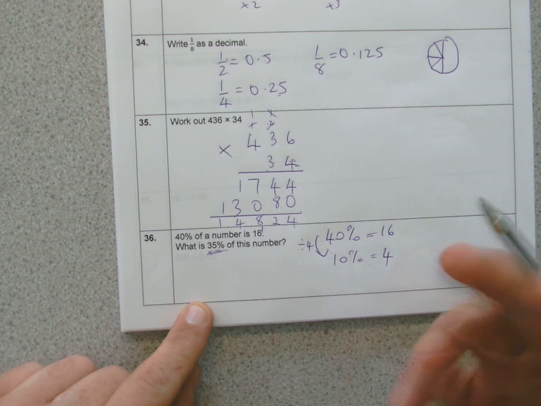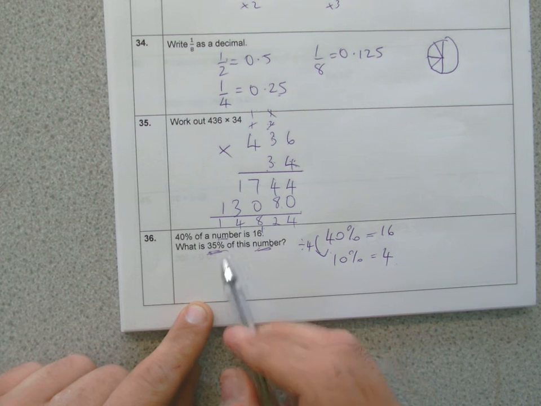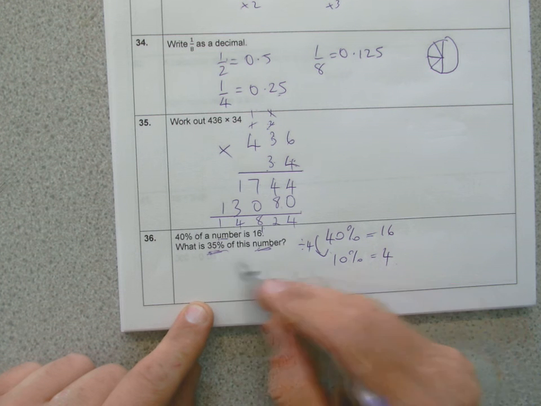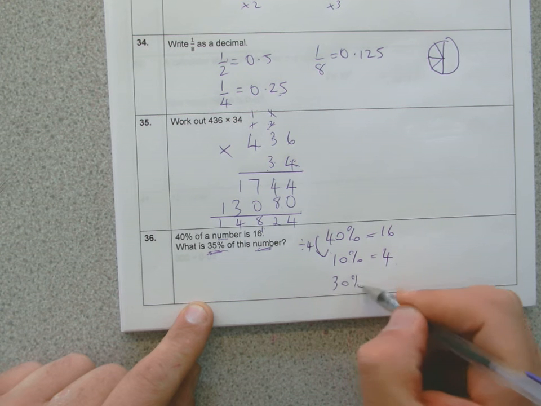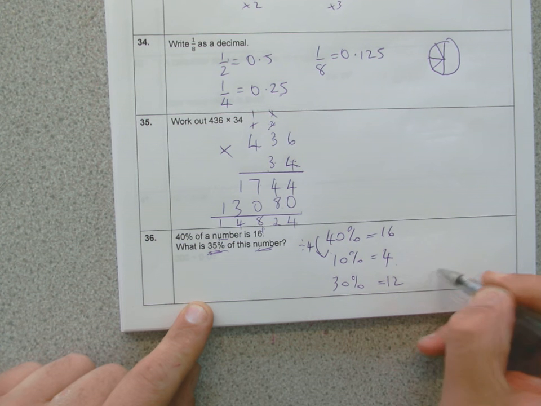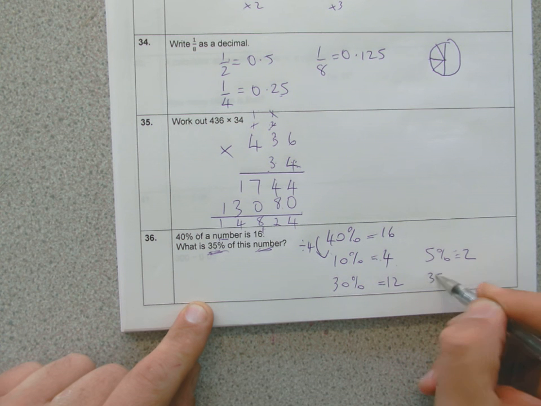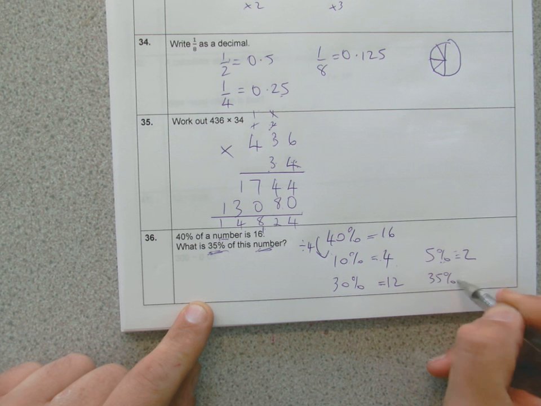Now we can work out what 35% is. We don't actually have to work out what the number is. You can if you want, but you don't have to. Because 10% is 4, so now we can get to 35%. 30%, for instance, is going to be triple this, so that will be 12. And of course we need 5% as well, which is half of 10%, so that's 2. So then 35% will be these two added together, so it'll be 14.